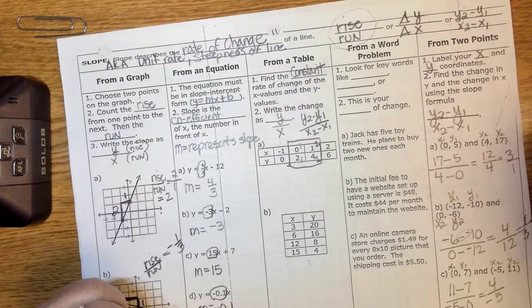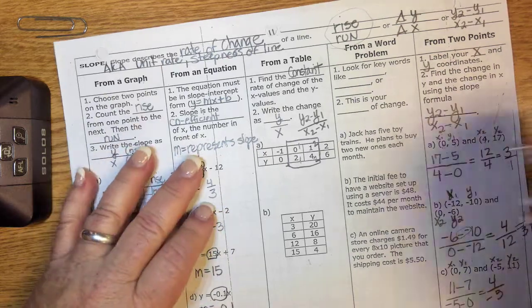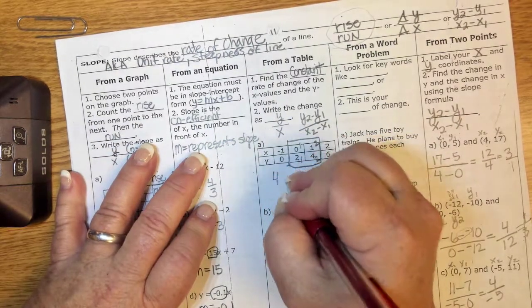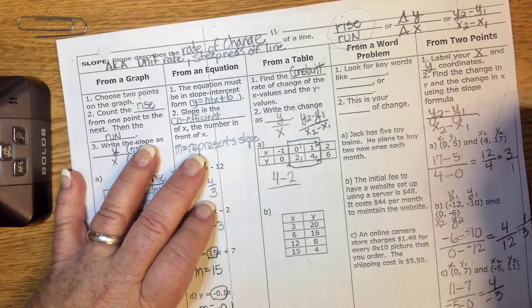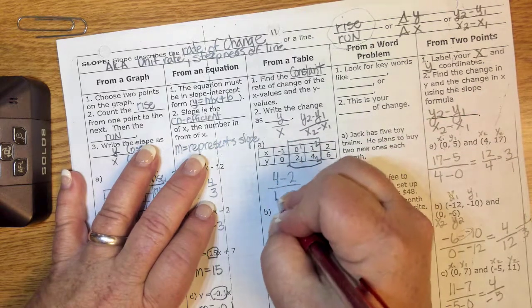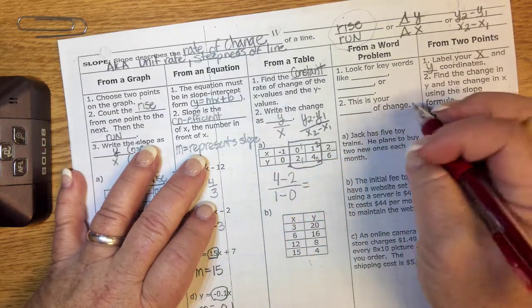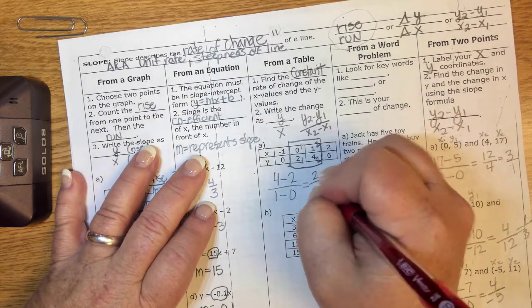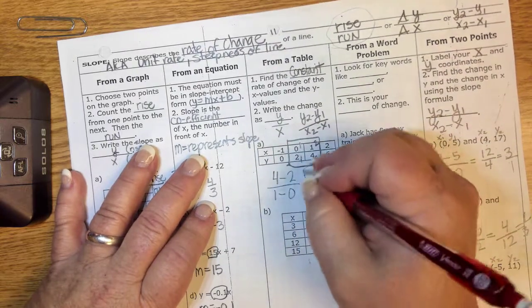You're going to be able to say that in your sleep, okay? So I've got y2, which is 4, subtract y1, which is 2, over x2, which is 1, subtract x1, which is 0. 4 minus 2 is 2. 1 minus 0 is 1. And I've got a slope of 2, don't I?